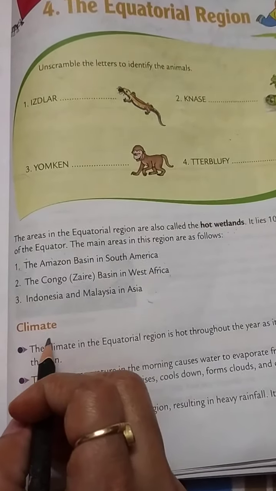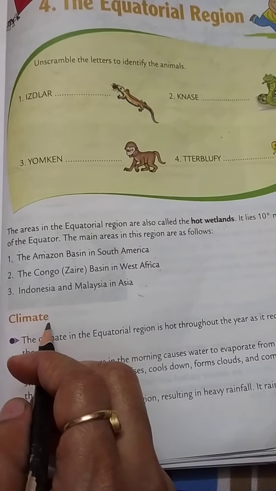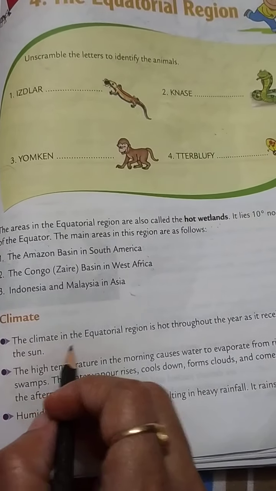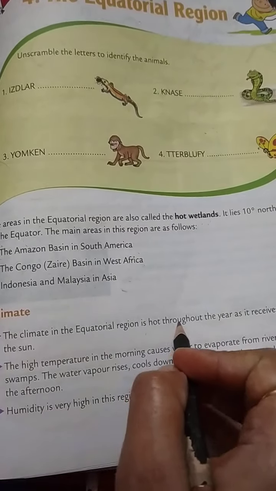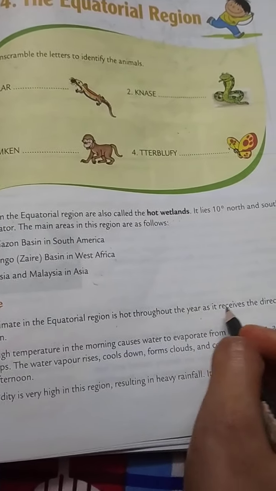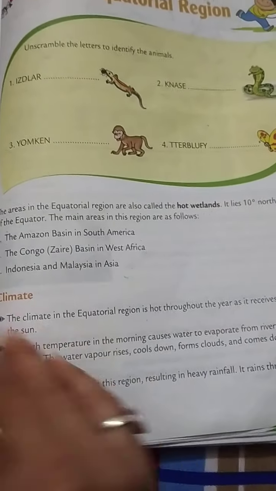Students, let us see the climatic condition of the Equatorial region. The climate is hot throughout the year as it receives the direct rays of the sun.